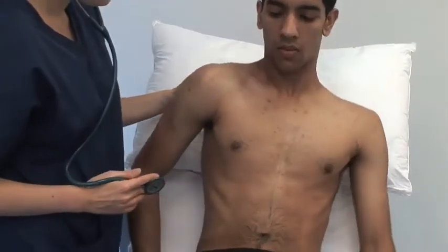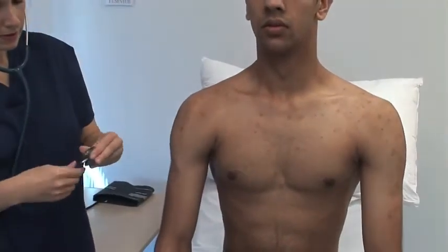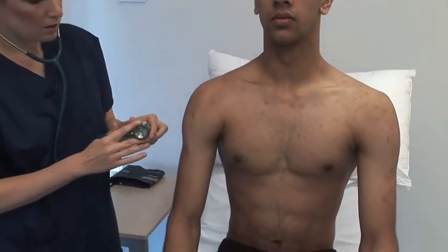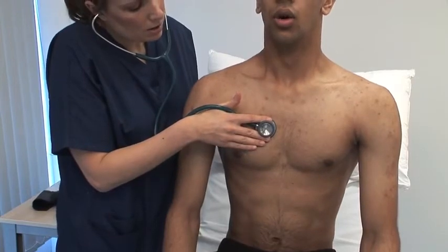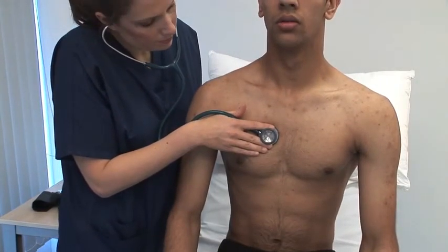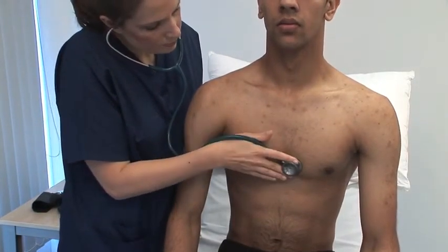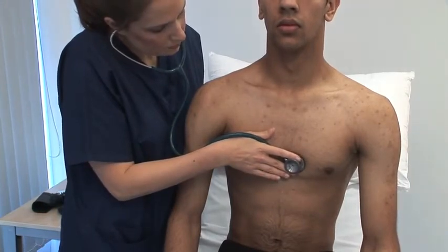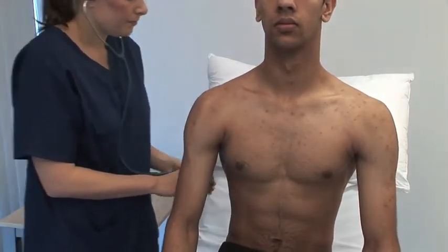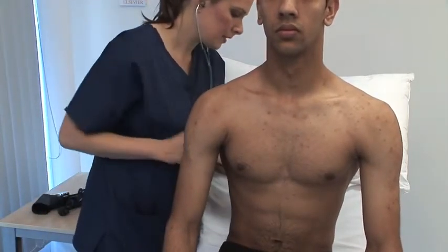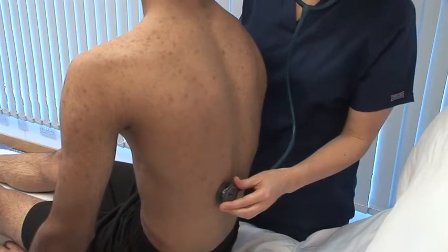Please could you sit forward for me? With the patient leaning forward, listen in held expiration. And out. And hold. For the murmur of aortic regurgitation, best heard at the left sternal edge in the third or fourth intercostal space. Listen over both lung bases posteriorly with the bell. Breathe in.